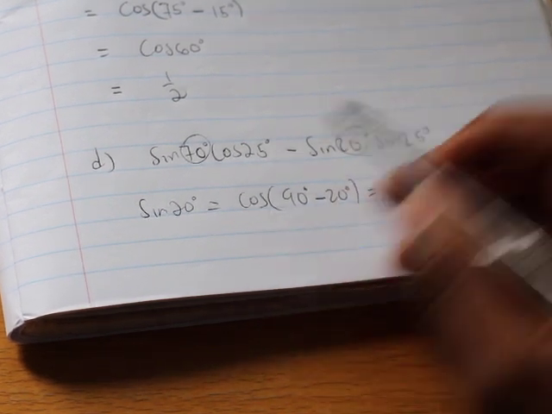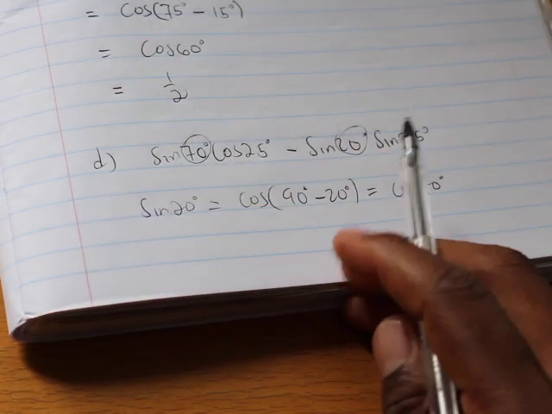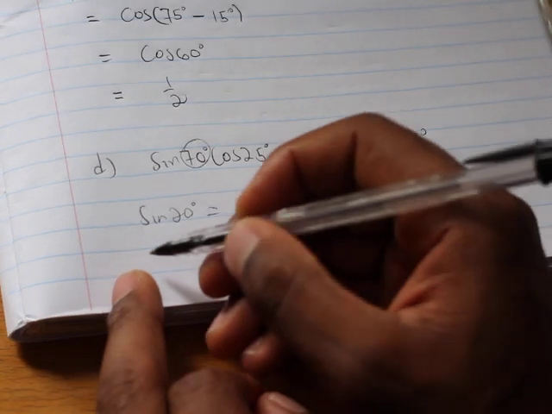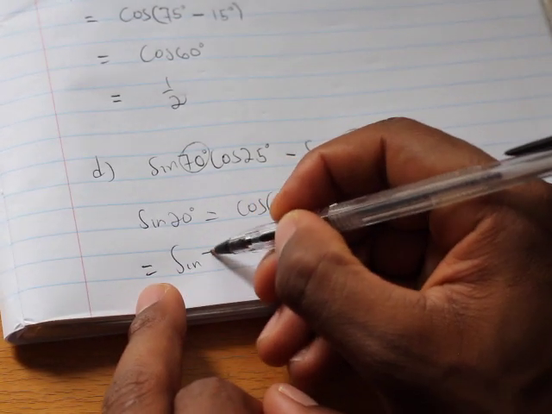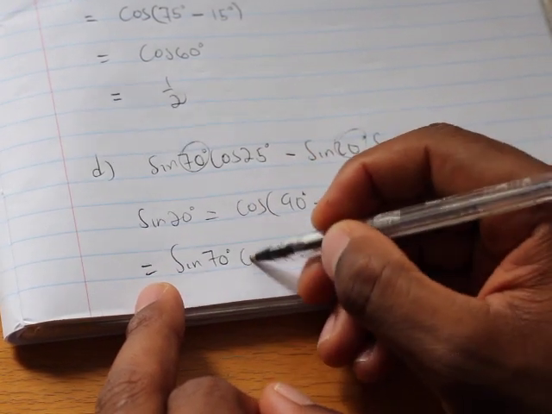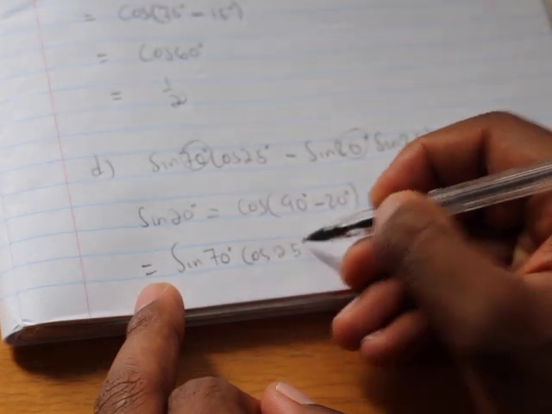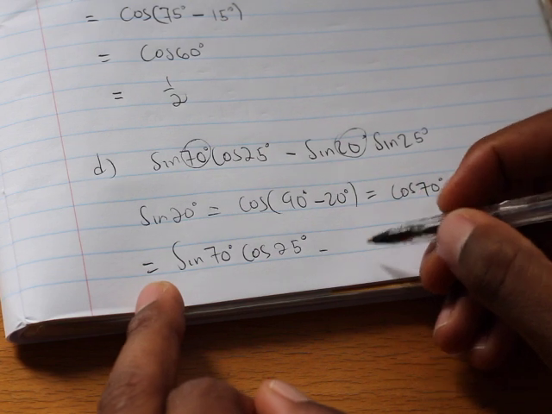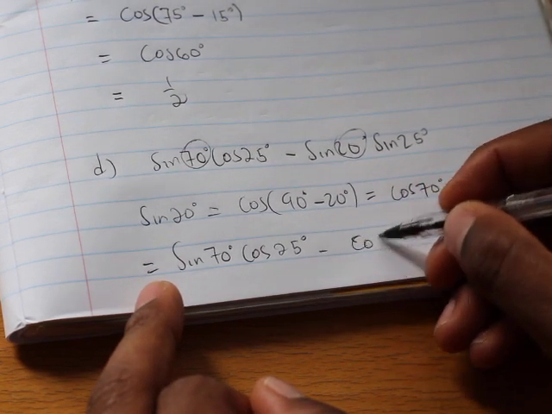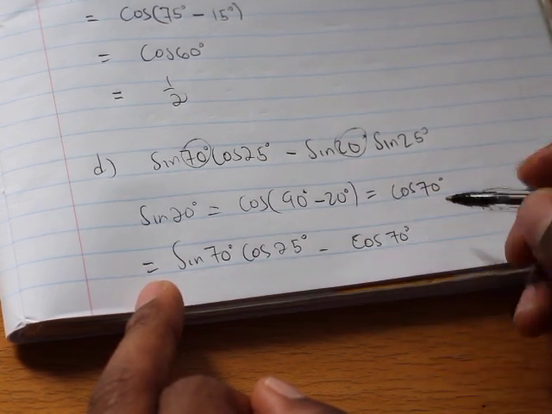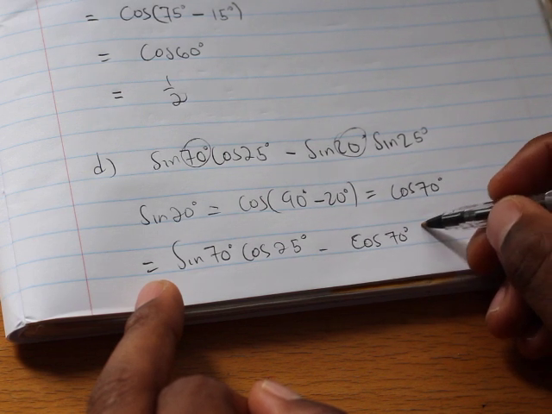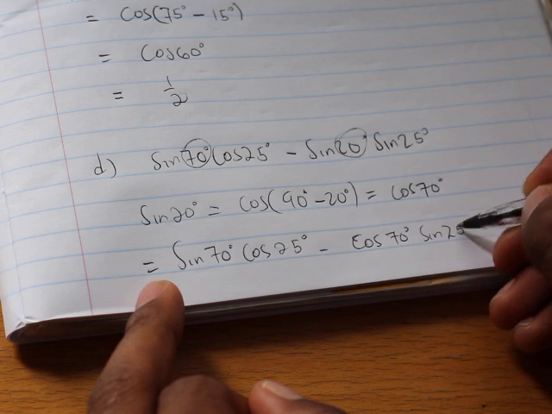Okay, so we can rewrite this. That becomes what? The sine of 70 degrees cosine of 25 degrees. Fine. And then minus what? The cosine of 70 degrees and the sine of 25 degrees.